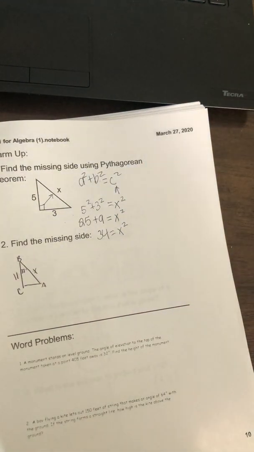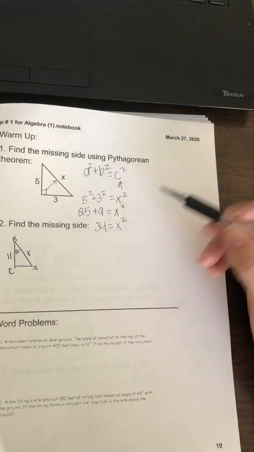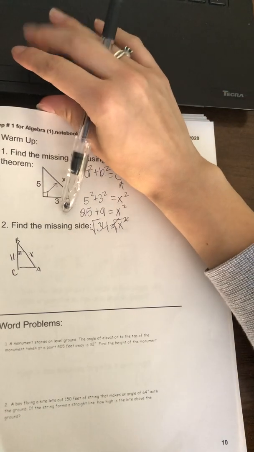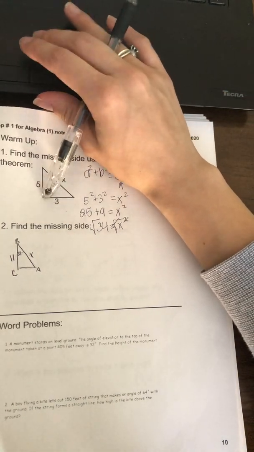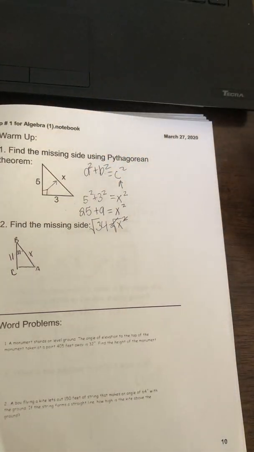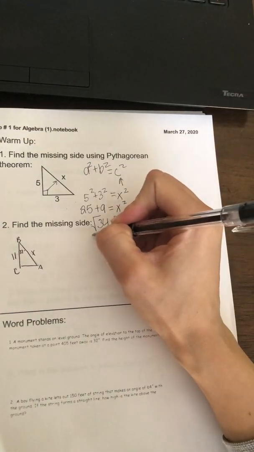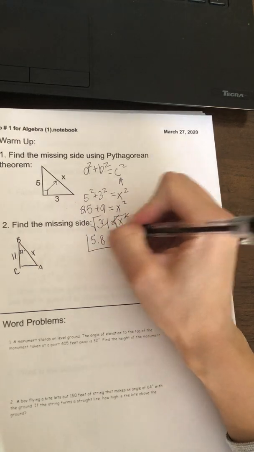But remember, this is not solved yet because I have this squared. I have to take the square root now of both sides. So let's see, that's going to give me a decimal, and I can just round to the nearest tenth. The square root of 34 is 5.8.